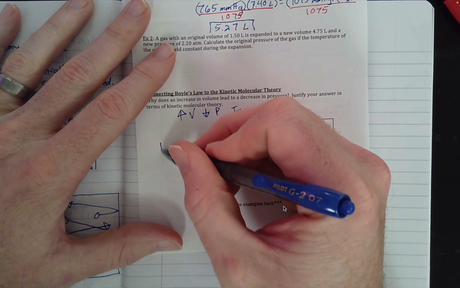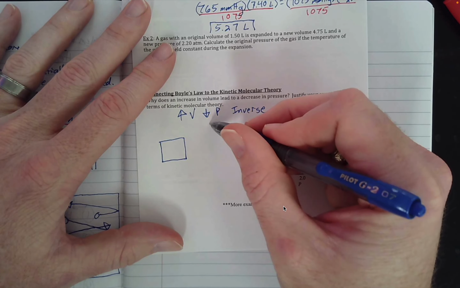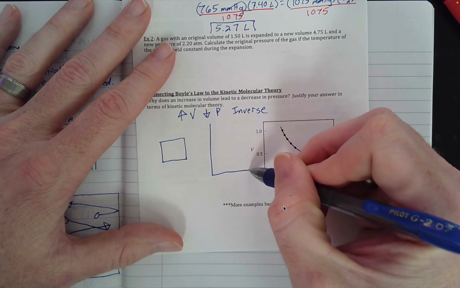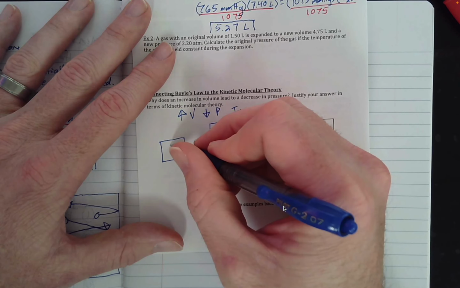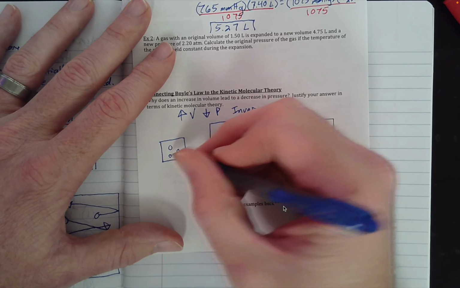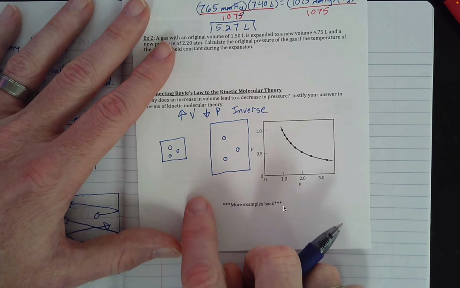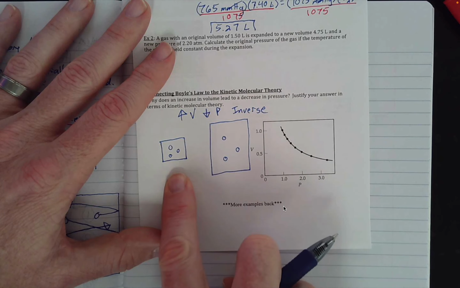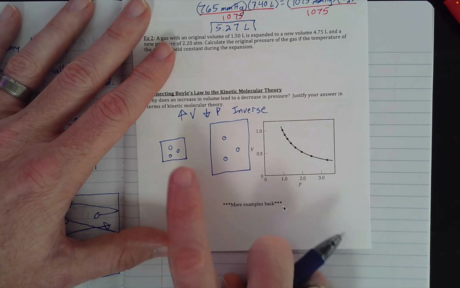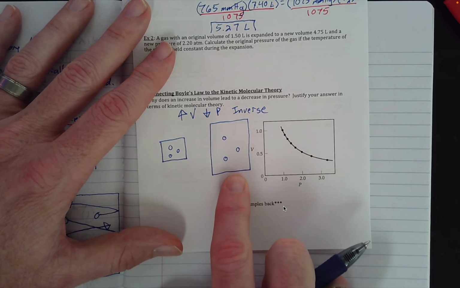So if we take a box that's this volume, and if we approximately double the size of it, and let's say there's 3 particles in here, and then there's 3 particles in here, because pressure is the collisions with the container, will they collide with the container more often in here, or more often in here?